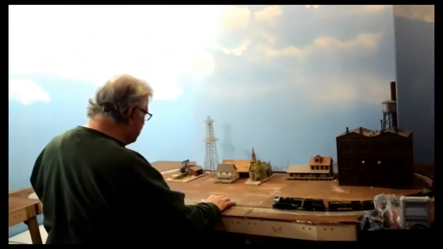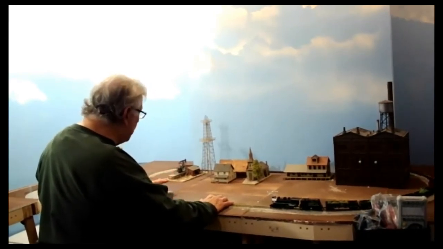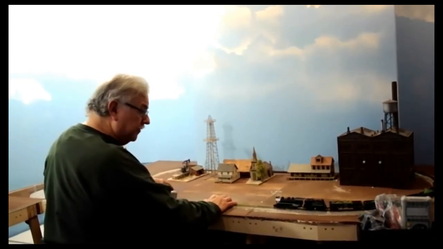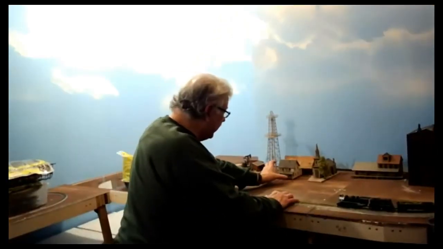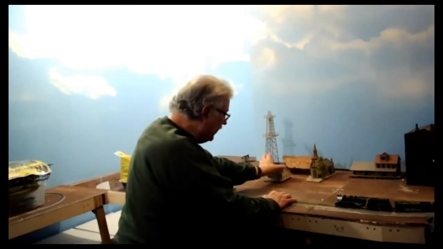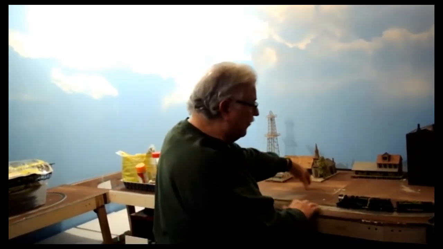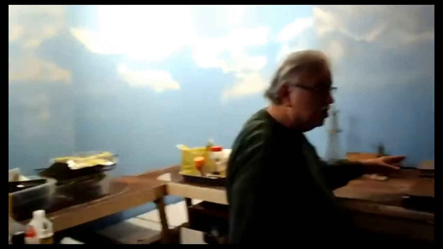So these structures are not going to be in this part of the layout. I've just laid them out to show you a couple of things. So a dirt road is necessary to get to all of these. If you model an old derrick, you've got to have a road to get to it. You've got to have a road to get to a house, a barn, a church, a warehouse, a factory. So that's a component you should consider when you're planning your layout.